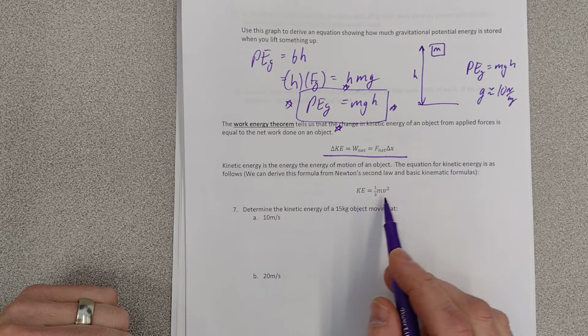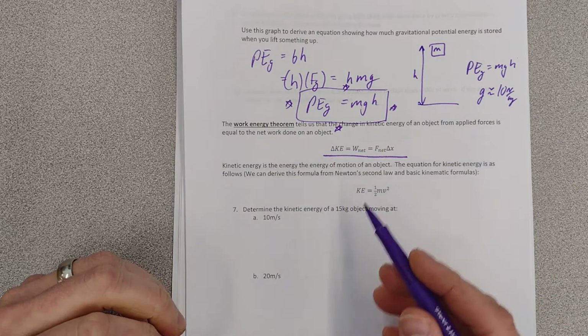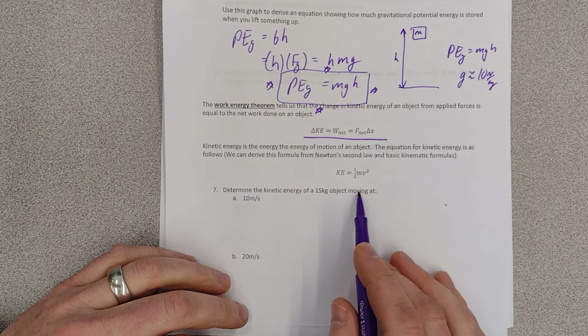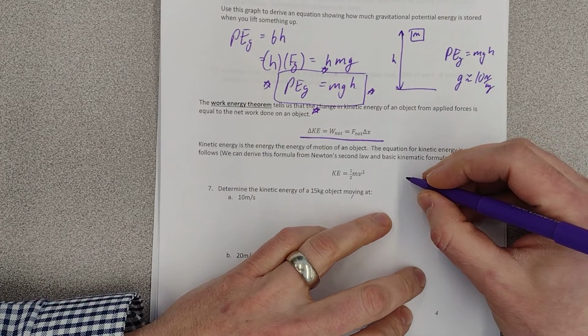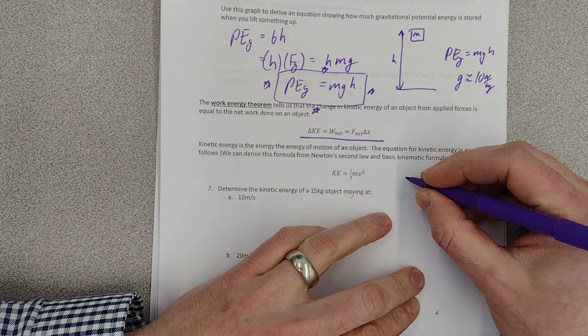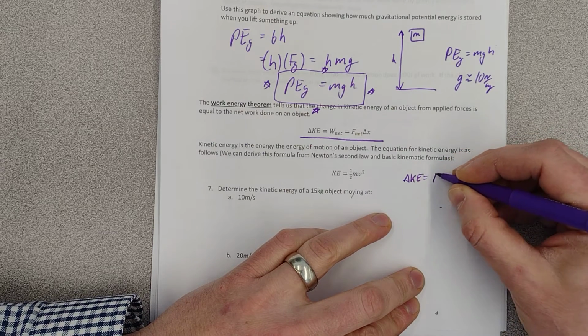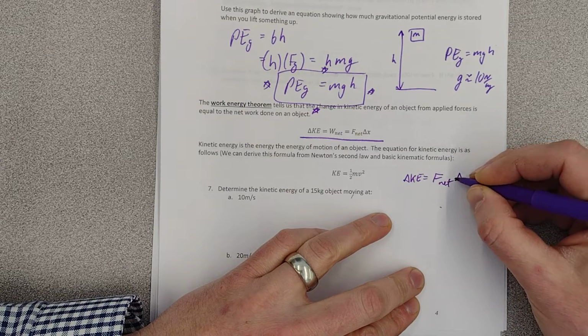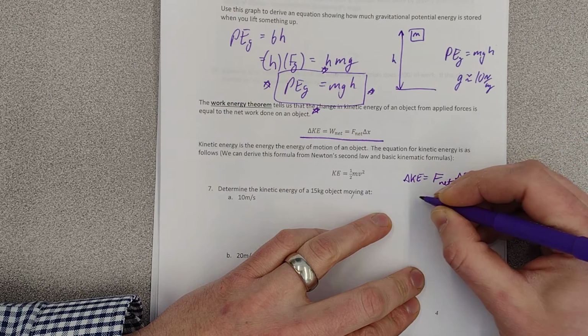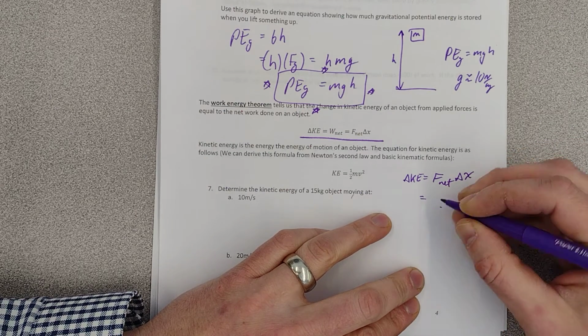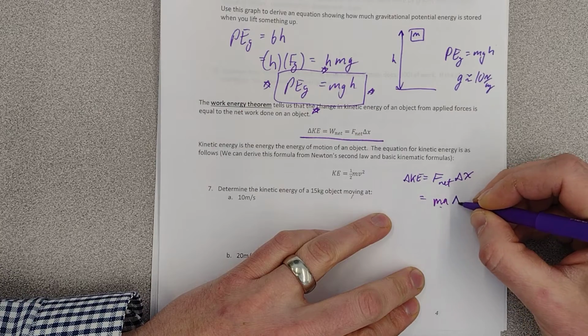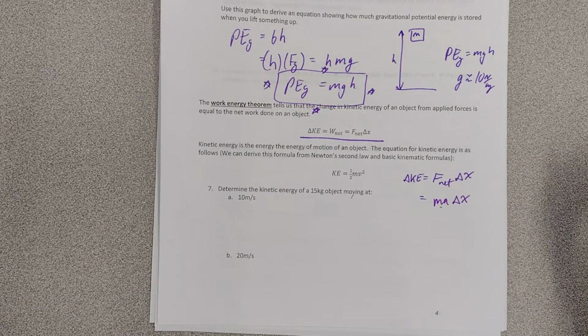1/2 mv squared. Now, the derivation of this formula, I can show you here. So, change in kinetic energy equals F net times displacement. F net is ma, right? ma times the displacement, delta x.